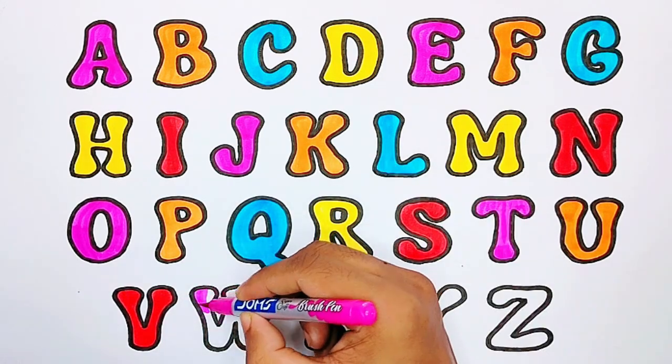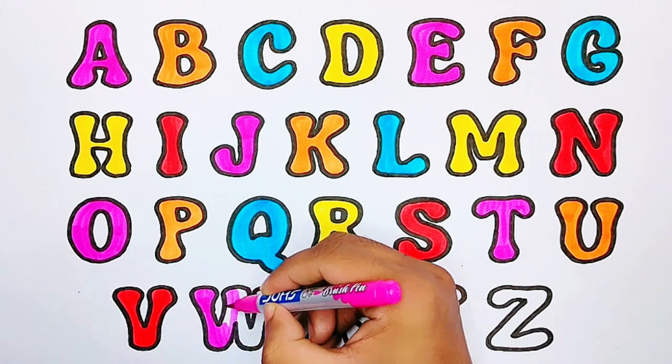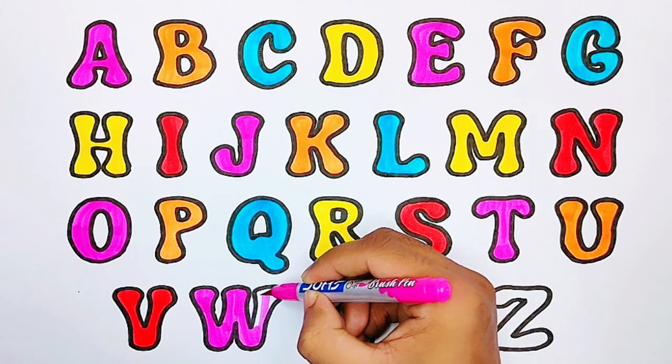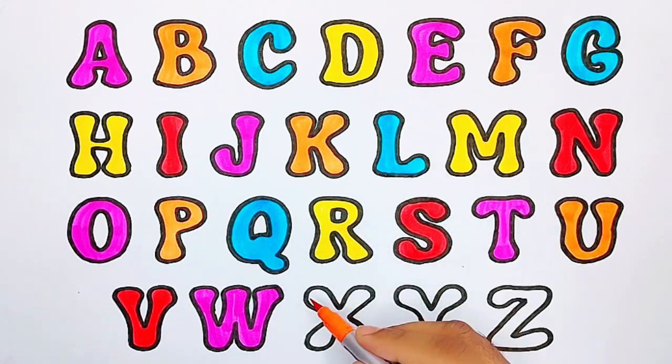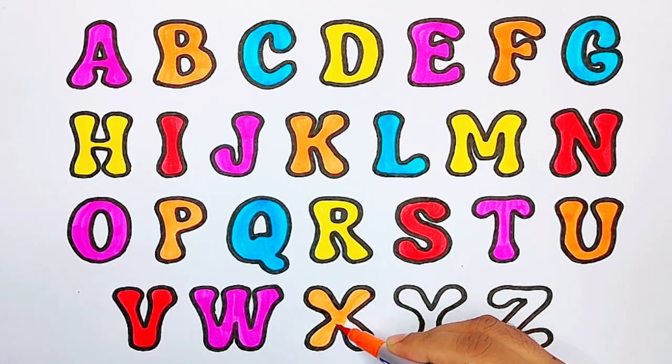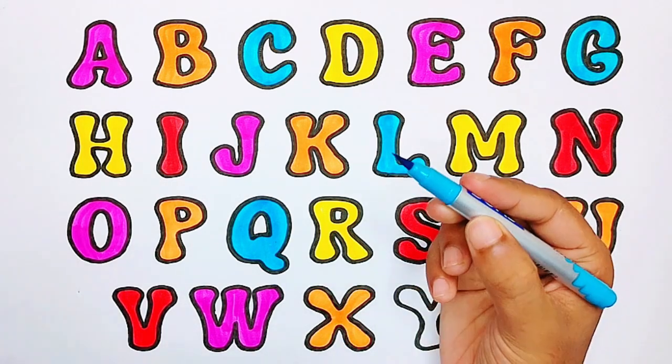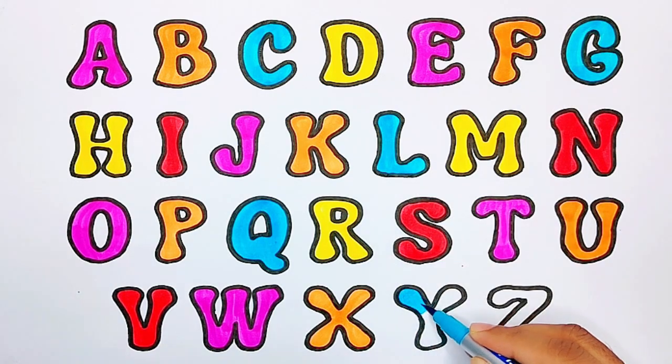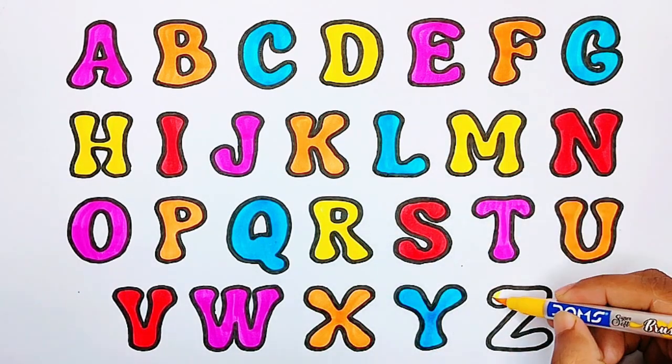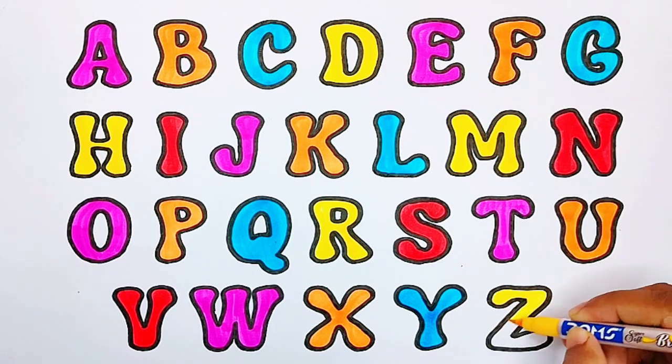Pink color. W for wall. Orange color. X for Xerox. Sky blue color. Y for yellow. Yellow color. Z for zero.